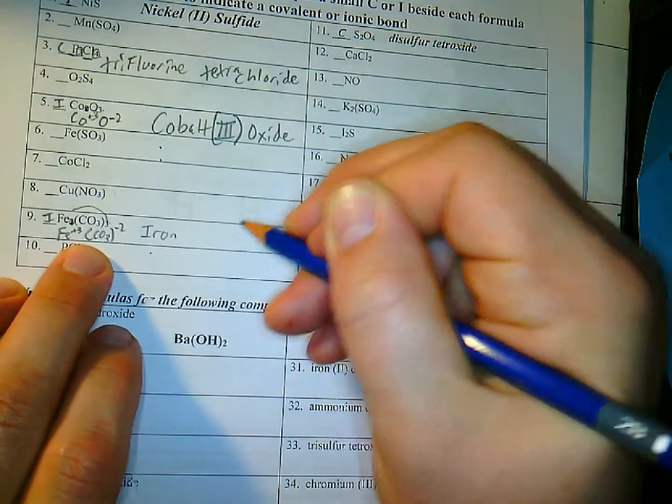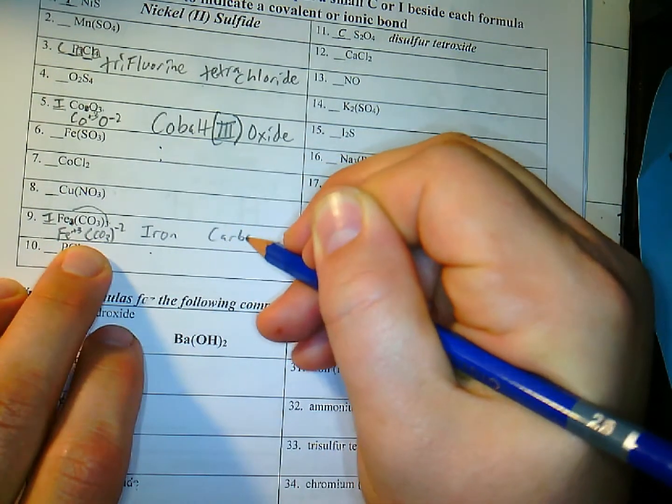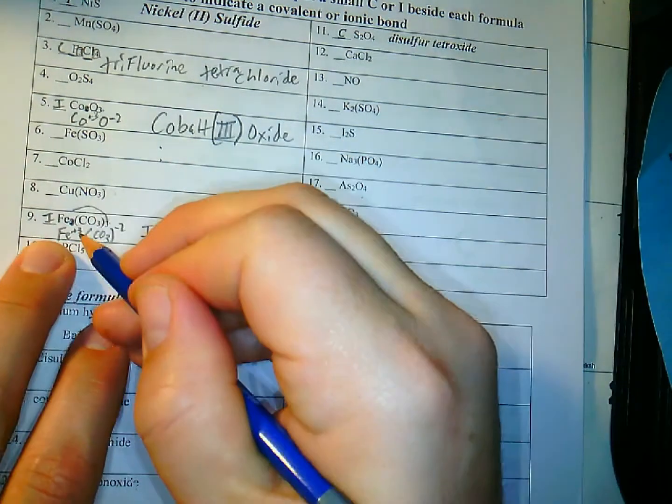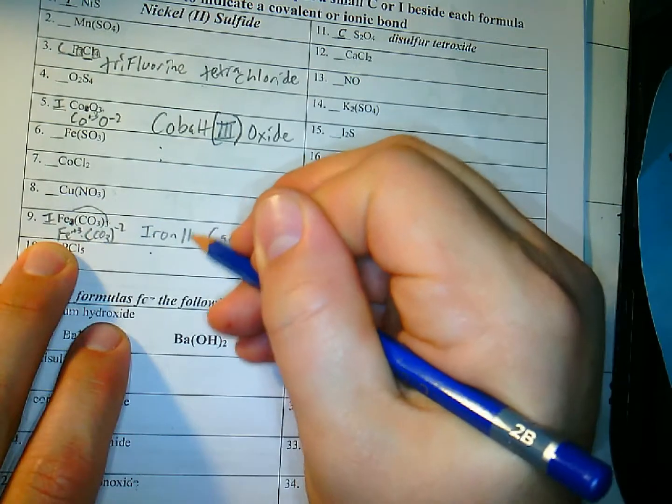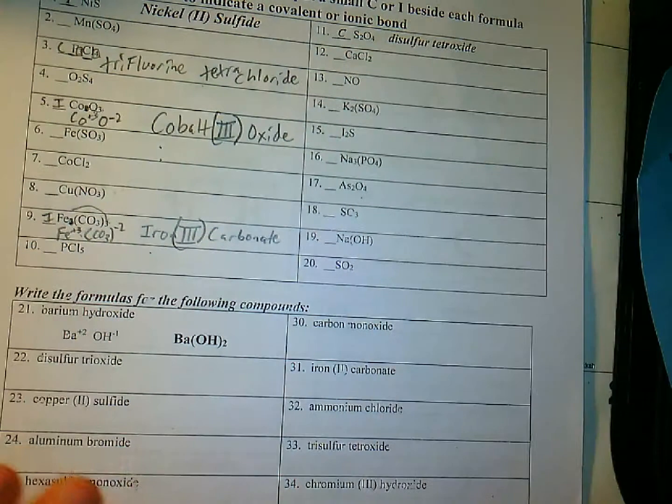Iron, CO3 in parentheses is called carbonate. And it's a +3 charge, so Roman numeral of 3. Good dealio.